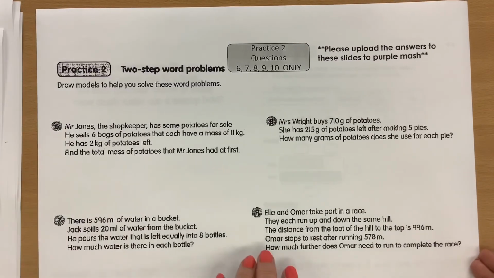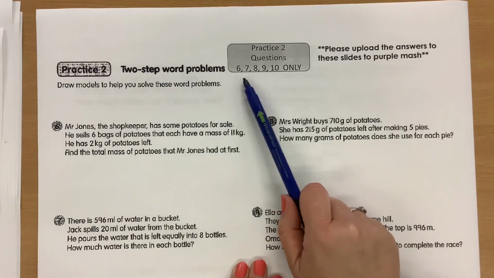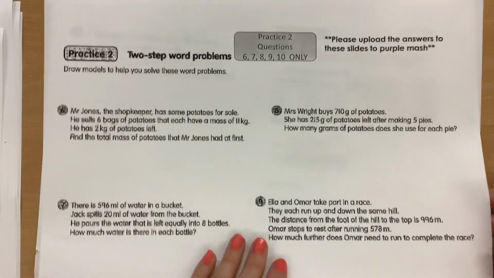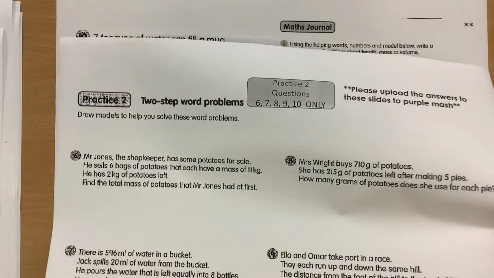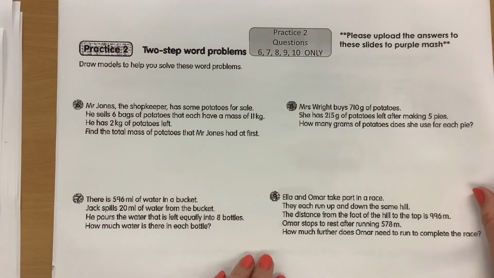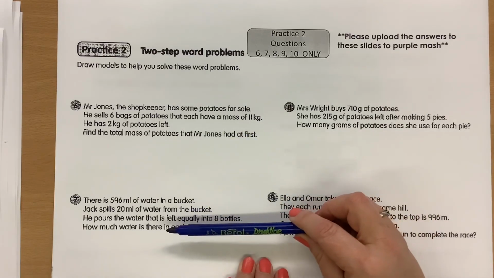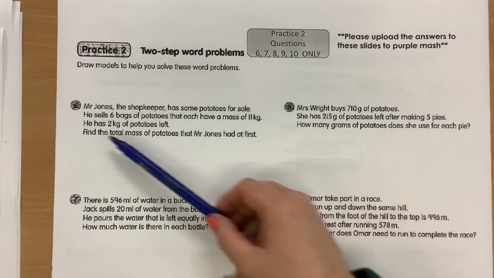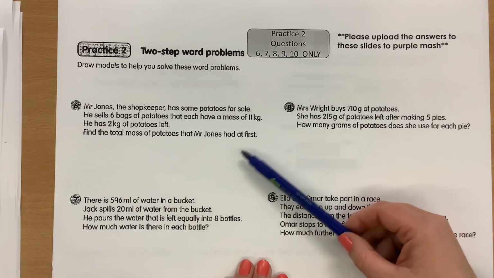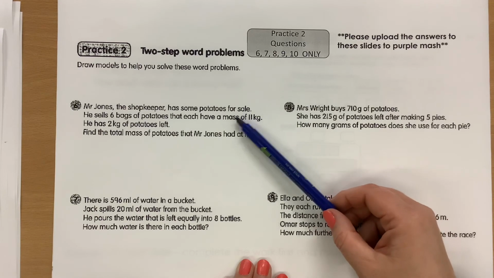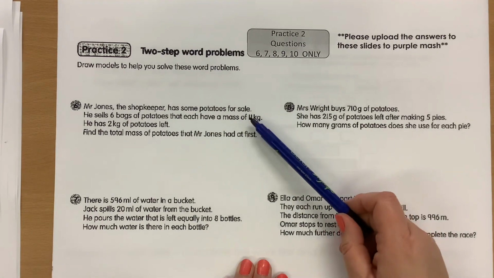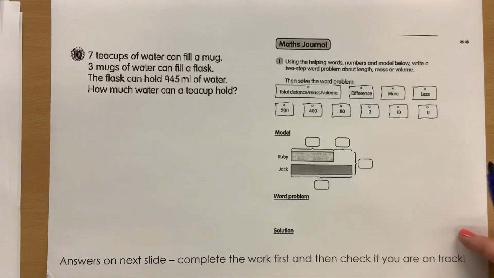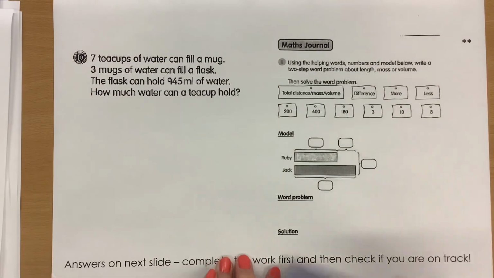So here are the questions that I'd like you to work out today. In your practice books, it's questions 6, 7, 8, 9 and 10 only. And these are the only 2 sheets from today that I would like you to upload to Purple Mash. So you've got some word problems. They are all 2-step word problems. That means that you will not be able to answer the question at the end of the word problem straight away. You will have another step, something else you have to work out first. So think about what that first step will be before you tackle the word problem. And you have another question and then today's maths journal as well.